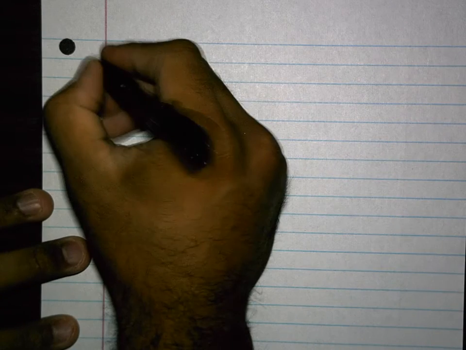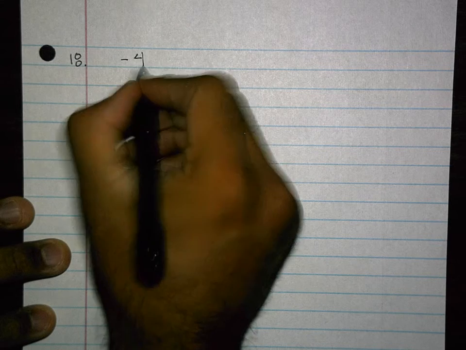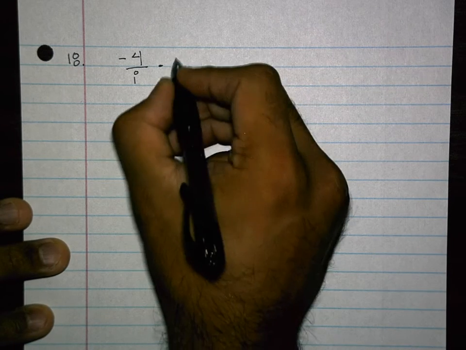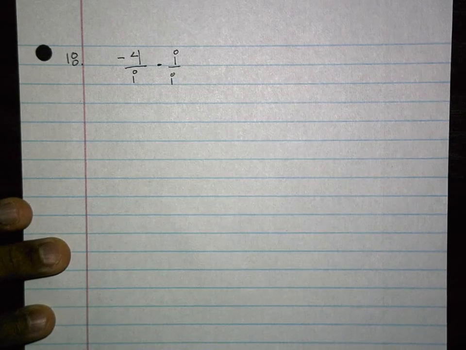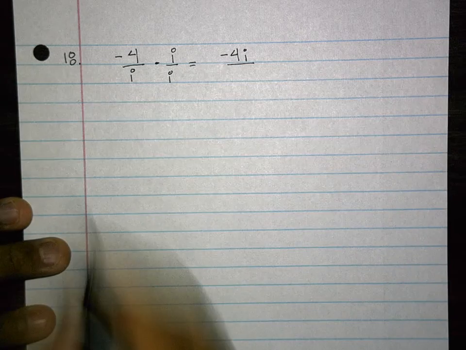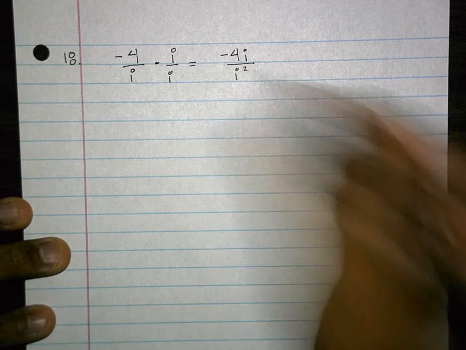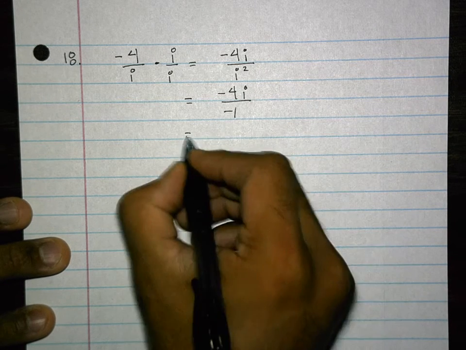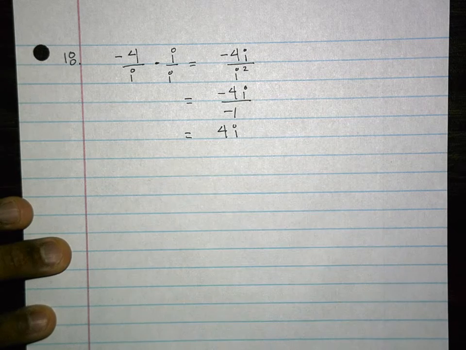18. Now 18 says negative 4 all over i. So this is simplified, it just needs to be rationalized. So I'm going to multiply this by i over i. And then this equals negative 4i all over i squared. And so that gives you negative 4i all over negative 1. The answer is positive 4i.